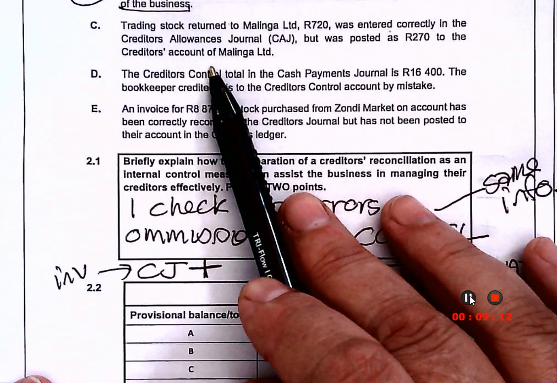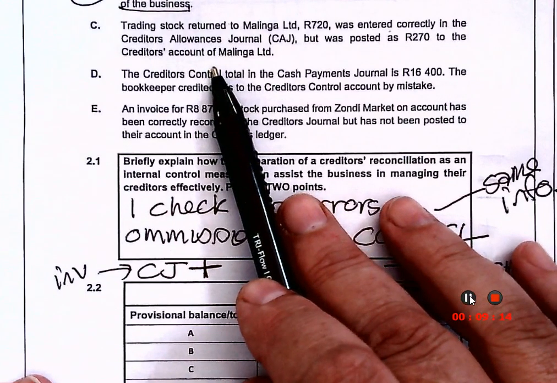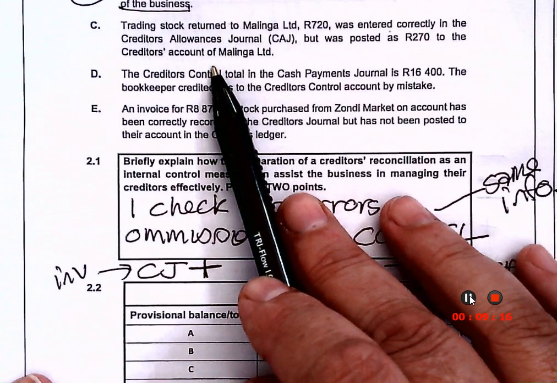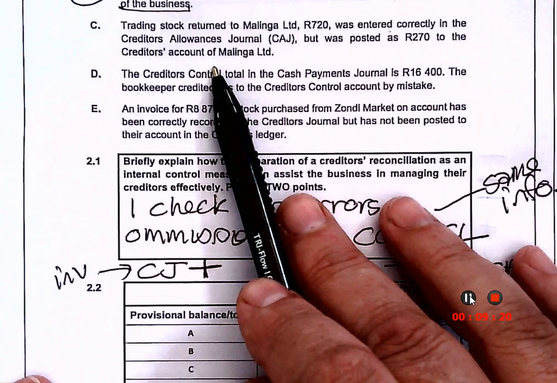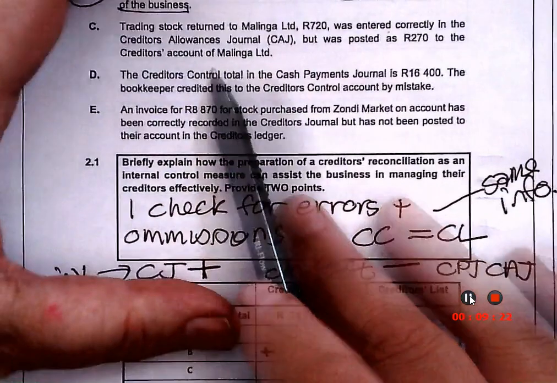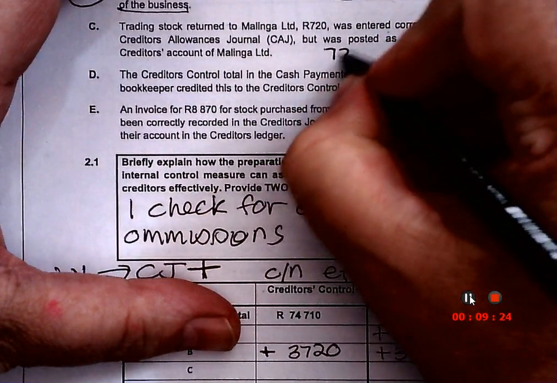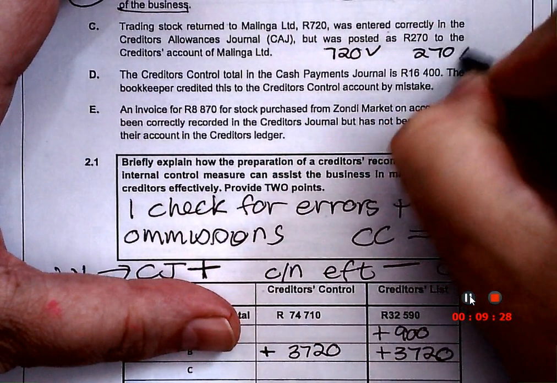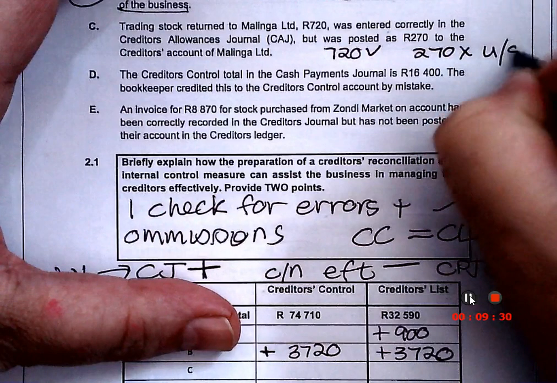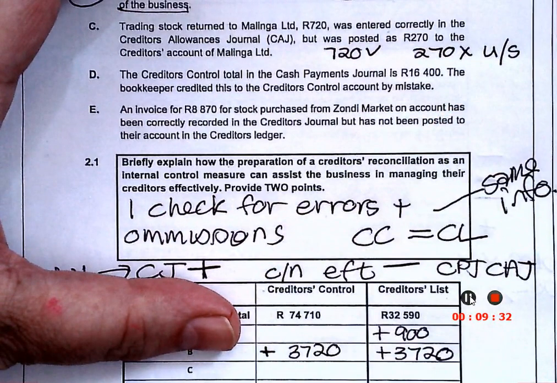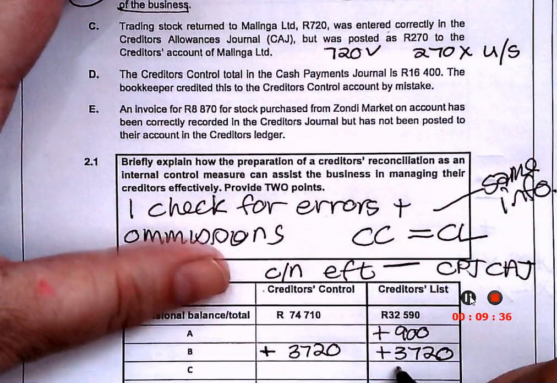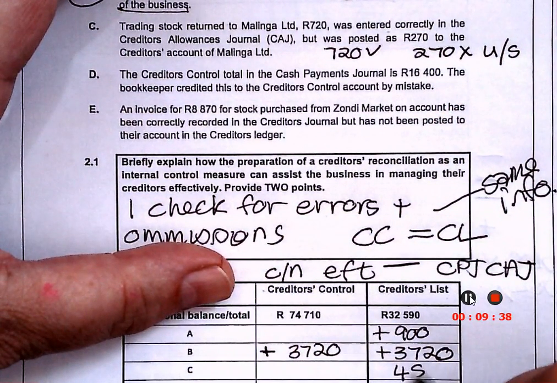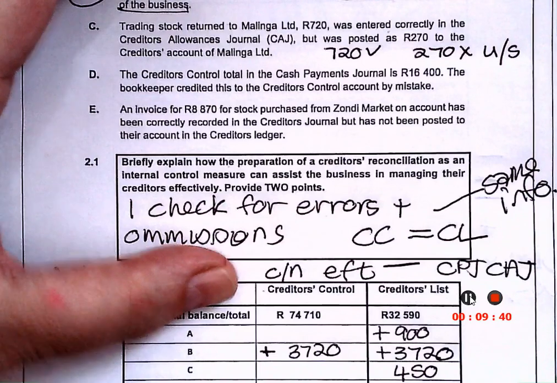Meaning, journal is fine, single amount is wrong, meaning the list is wrong. Okay, so now let's see. It's 720, it's the right amount, but we showed it as 270. Can you see it's understated? With how much? 450. So I'm going to put 450 there, but I'm asking you, am I going to plus or minus?